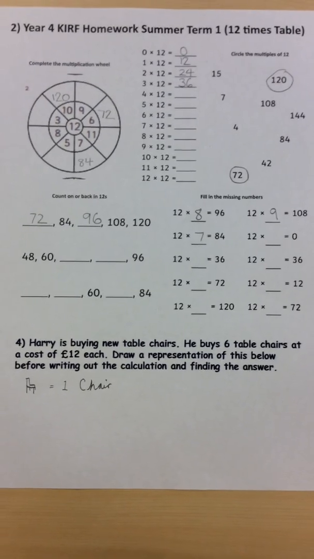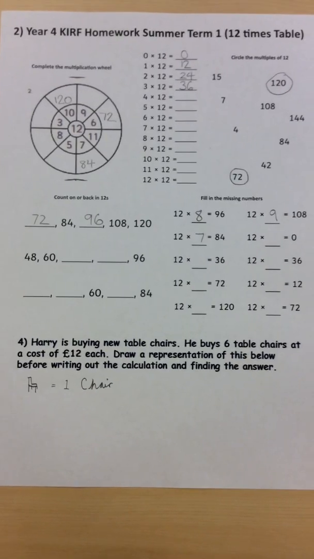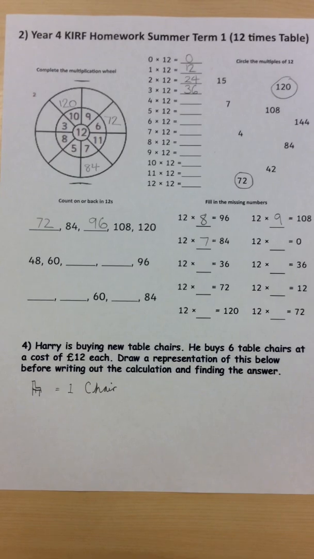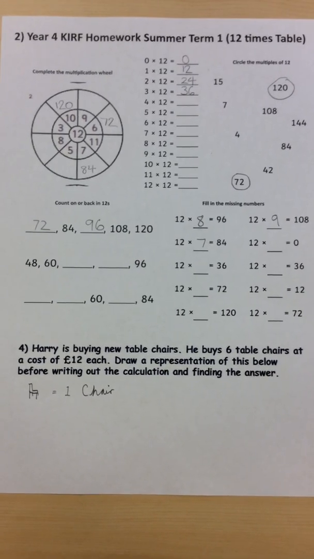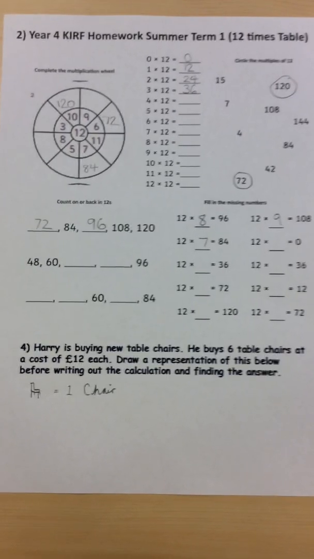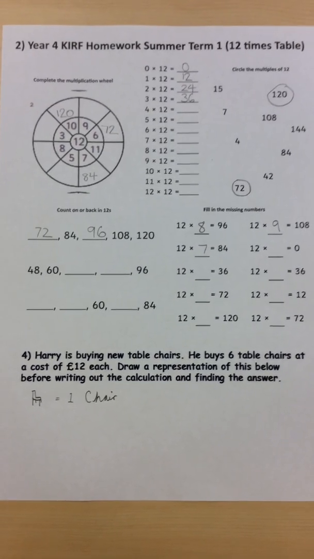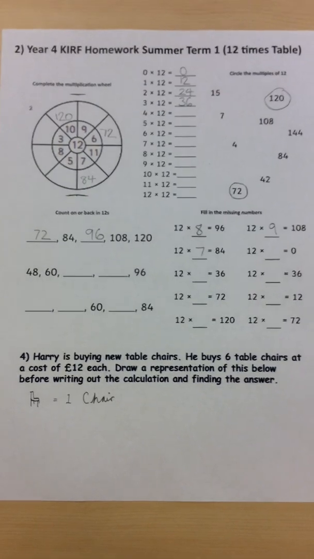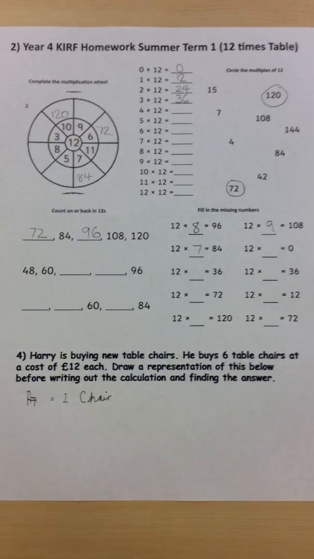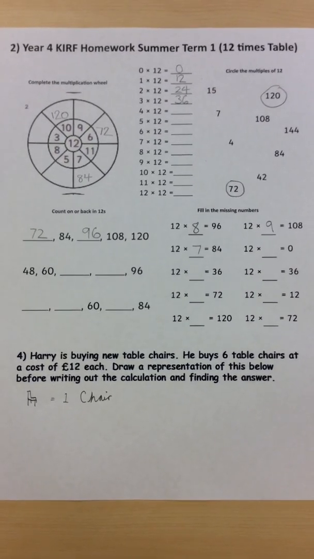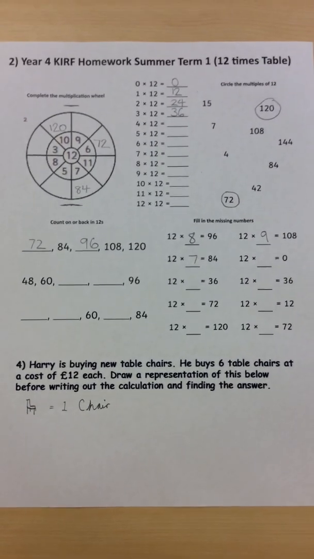So here it says Harry is buying new tables and chairs. He buys 6 table chairs, at a cost of £12 each. Draw a representation of this below before writing out the calculation and finding the answer. So there I've got a little picture of a chair equals 1 chair. So I'll be drawing myself 6 of those chairs with perhaps the number 12 written below there, and then writing out the calculation of 6 times 12 and the final answer.